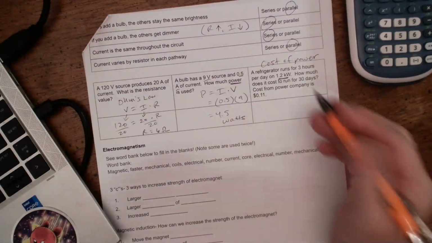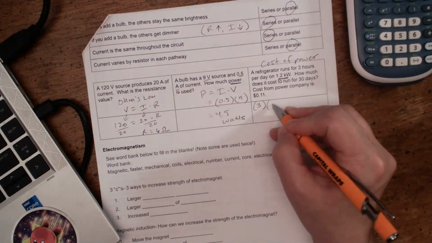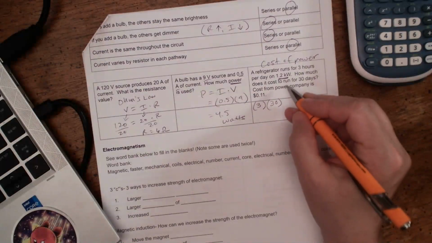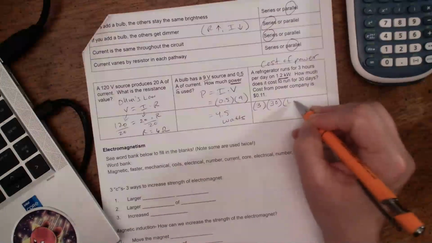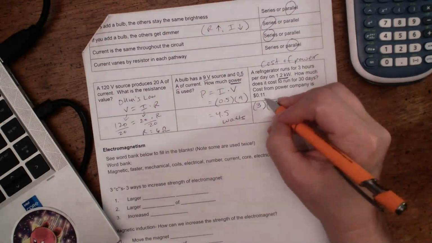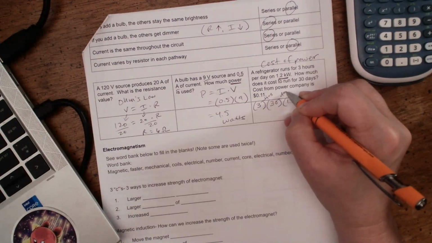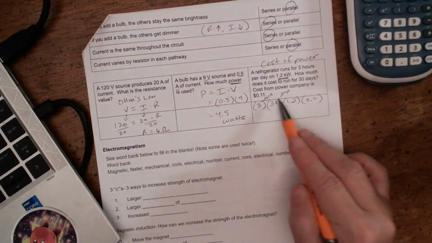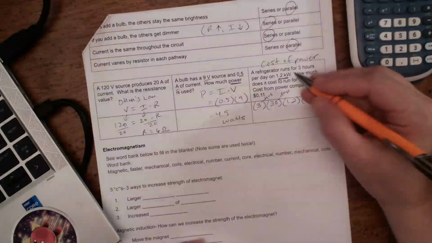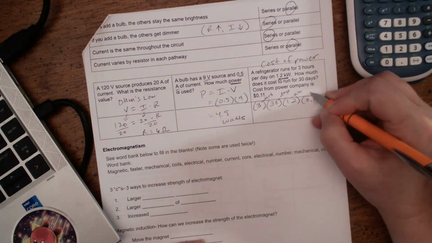So we're going to multiply our hours per day times our number of days, because that's the time period we want to calculate this for, times the power rating, times the cost from the power company. So that's giving us hours, days. That's going to give me a total number of hours over those 30 days. Then this is kilowatts. This is how many kilowatts this is using. And then this is my cost.